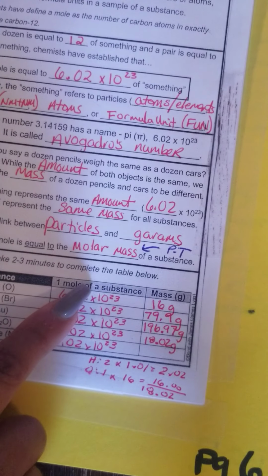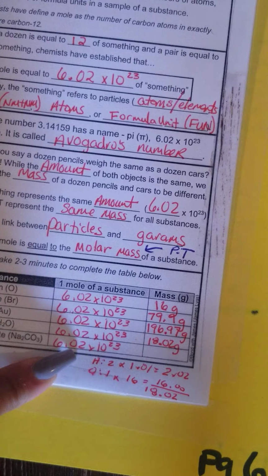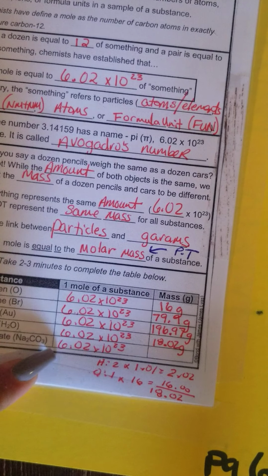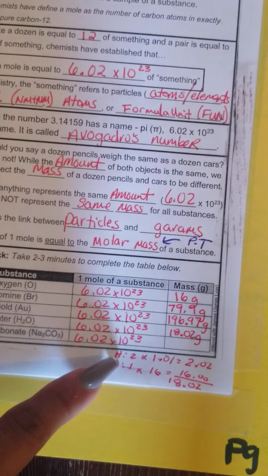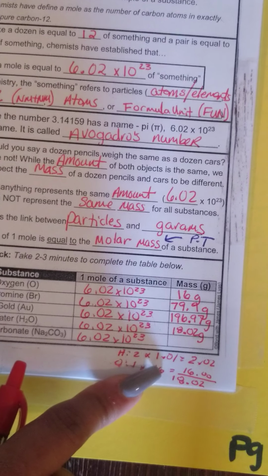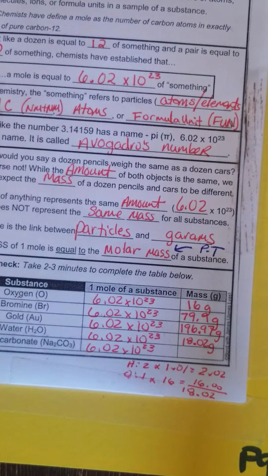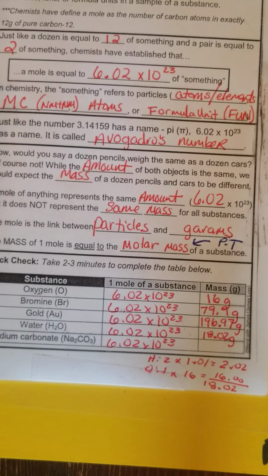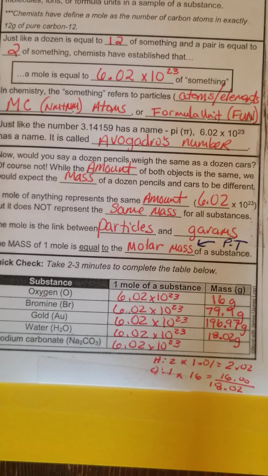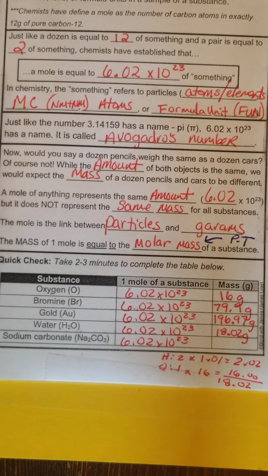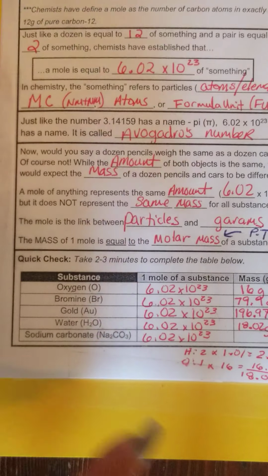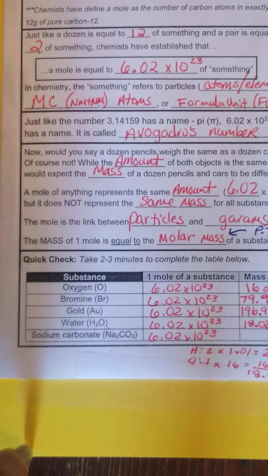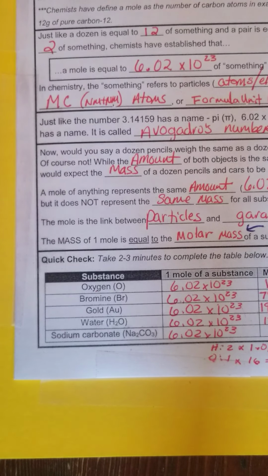Do you see? Again, the Avogadro number, which is the amount of substance, is the same for everything, but the mass, which we get from the periodic table, the molar mass, is different. Again, how do I compare that? If I ask you to go get a dozen pencils, you go grab a dozen pencils, and then I ask you to go get a dozen cars, you would have the same amount, 12 and 12, but the mass would be different, obviously. Same thing here.